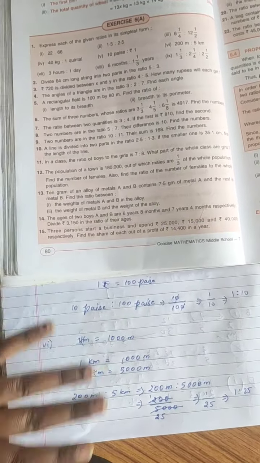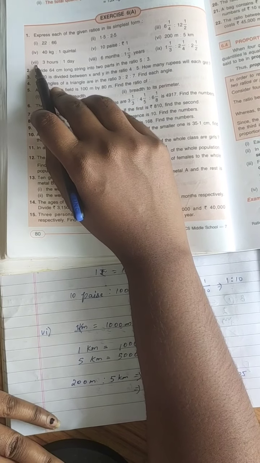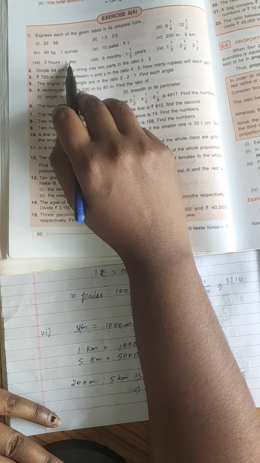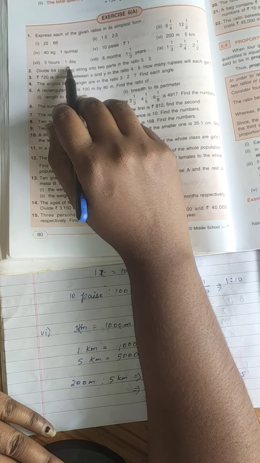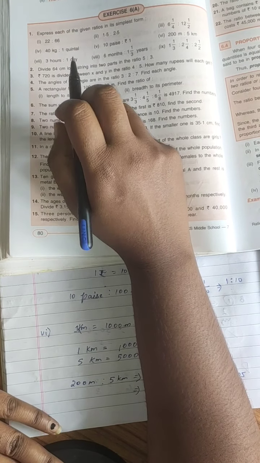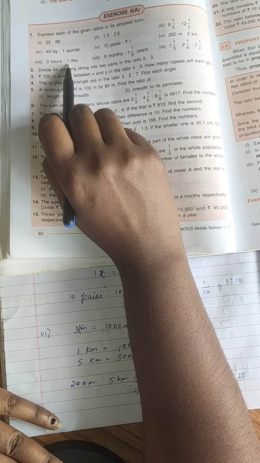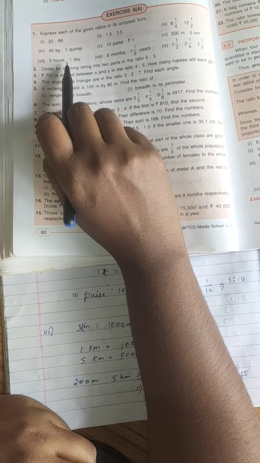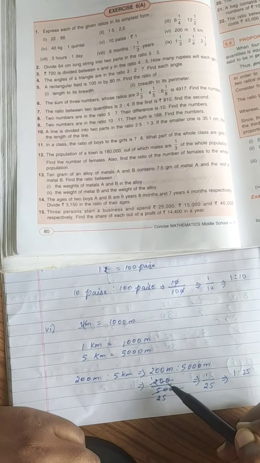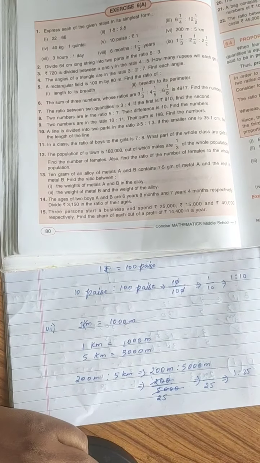Now here what do you have to do? 3 hours and 1 day. So in 1 day how many hours? 24 hours. So 1 day is equal to 24 hours. So in place of 1 day you will write 24 hours. Then you can do this process. Now let's see the next question.